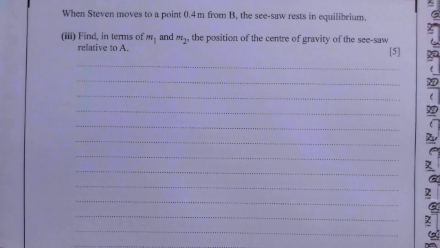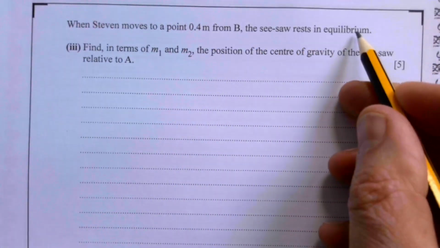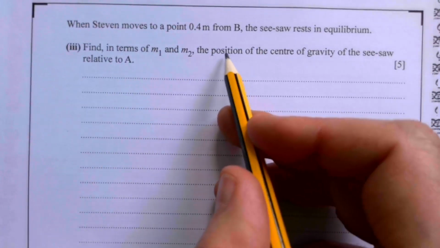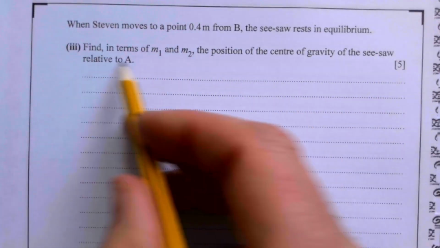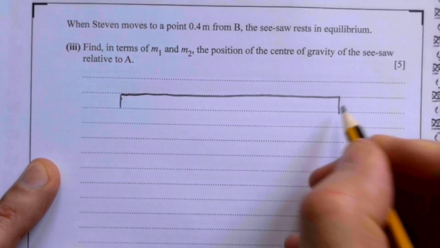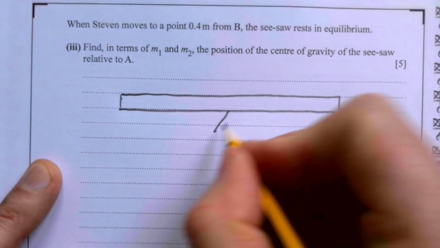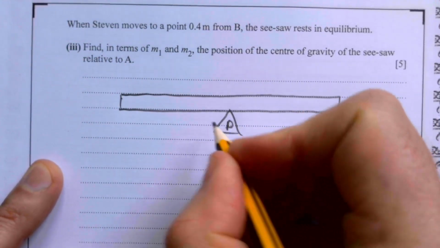And then part 3: when Stephen moves to a point 0.4 meters from B, the seesaw rests in equilibrium. Find in terms of M1 and M2 the position of the centre of gravity of the seesaw relative to A. So we need a new diagram. That then is our point P.